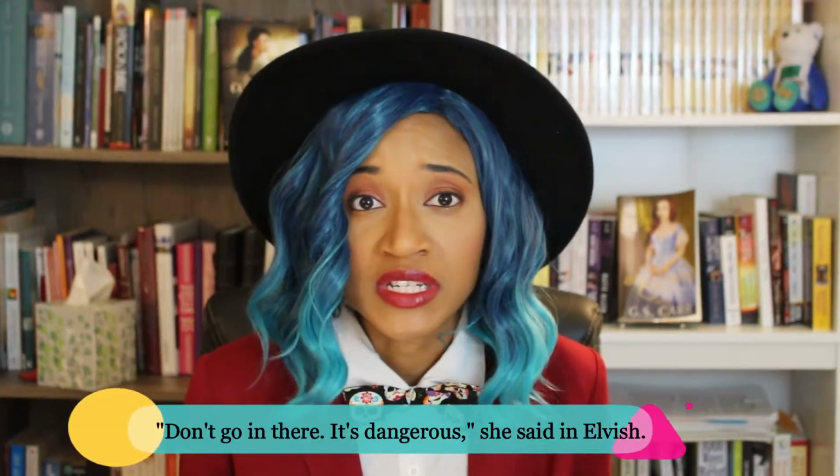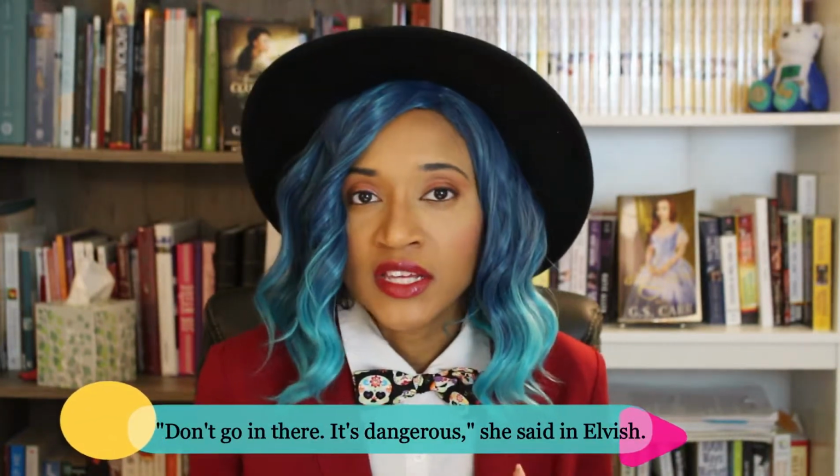the story. The second way that you can incorporate it into your dialogue is to say the words in English, but then use the dialogue tag to let the reader know that whatever is being said is actually being said in the foreign language. So for example, "Don't go in there, it's dangerous," she said in Elvish. So it's in English, it's okay, but we've just let the reader know that in actuality, even though it's written in English, she's actually speaking a foreign language.